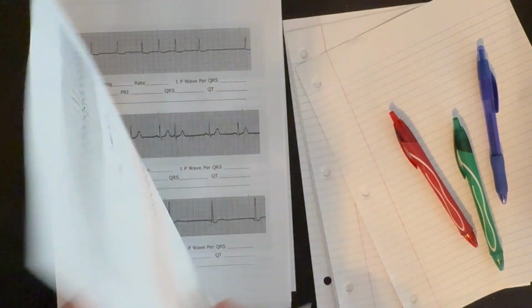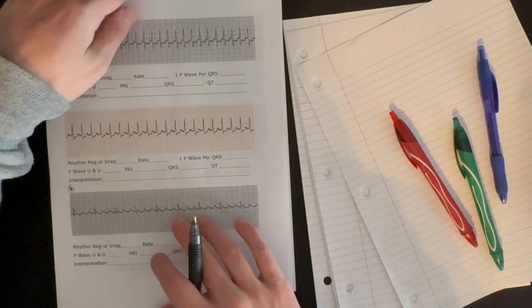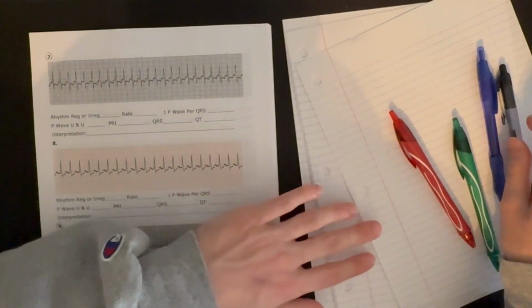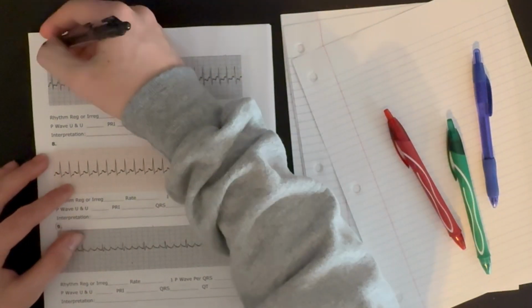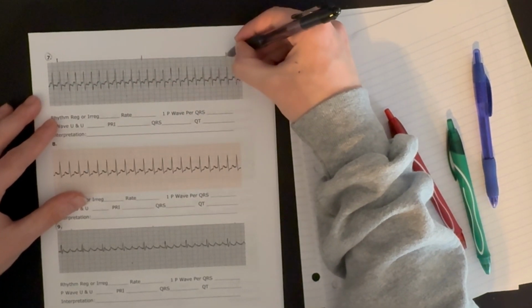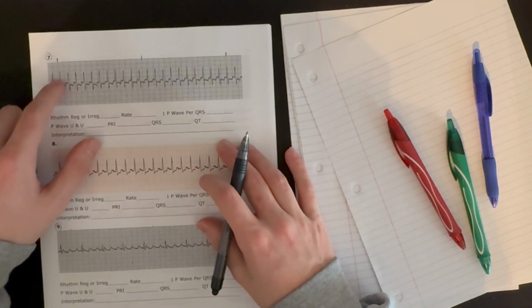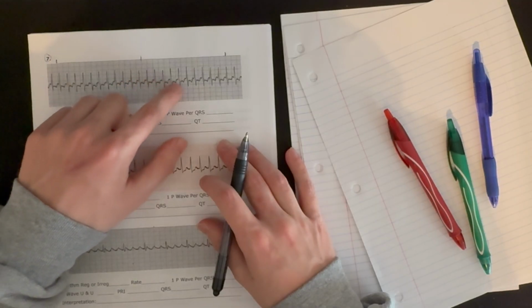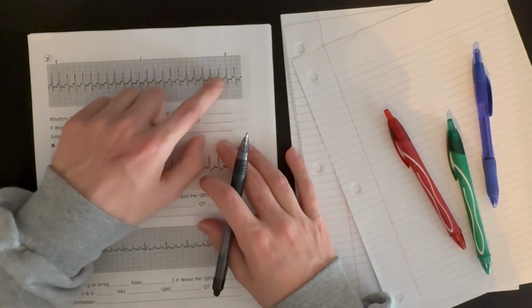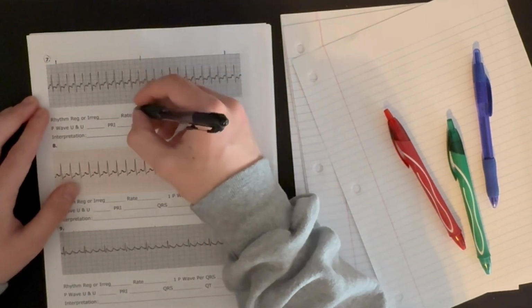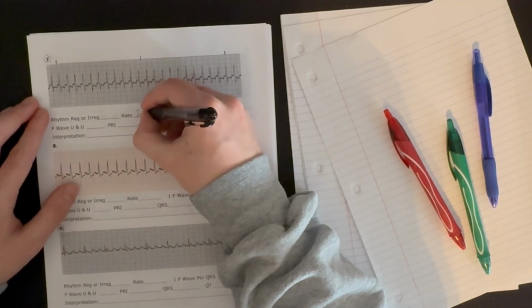All right, let's move on to this one at the top, number 7. So we're back to having our little 3-second ticks. And let's determine rate. 1, 2, 3, 4, 5, 6, 7, 8, 9, 10, 11, 12, 13, 14, 15, 16, 17, 18, 19, 20, 21, 22. Wow, 22 in 6 seconds, so we got about 220 beats per minute.